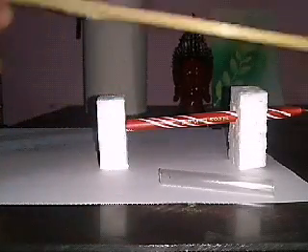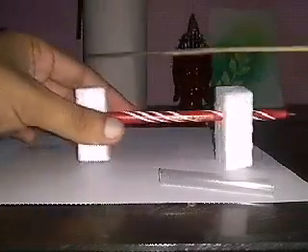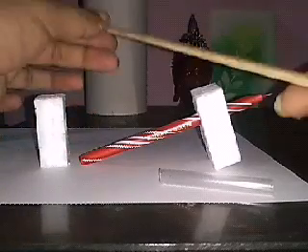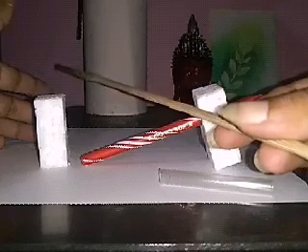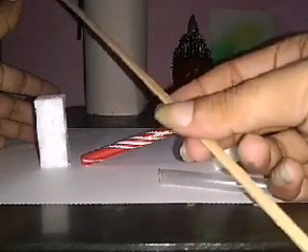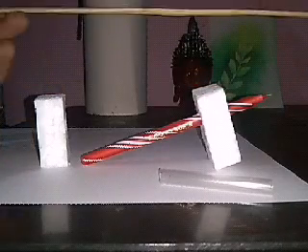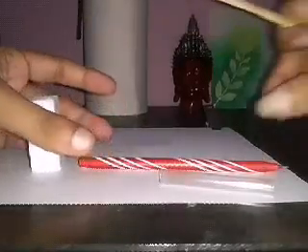I have this bamboo stick which is quite long compared to my model, compared to a pen which I just used. See, it is long. I didn't measure how long it is, but it is long enough to give you the idea.